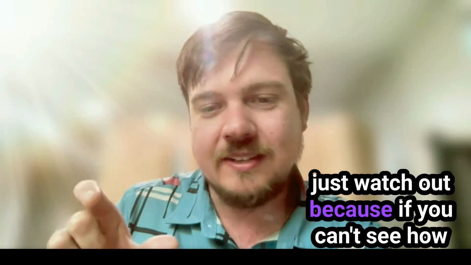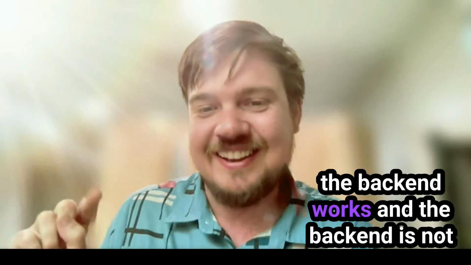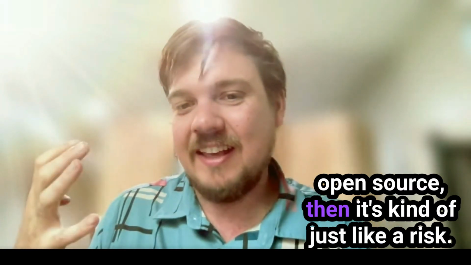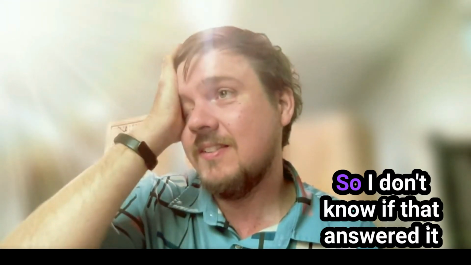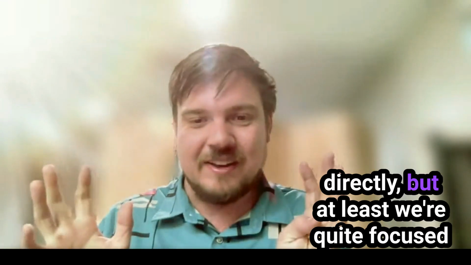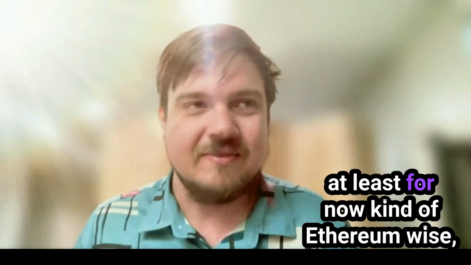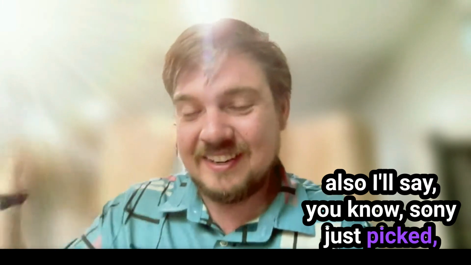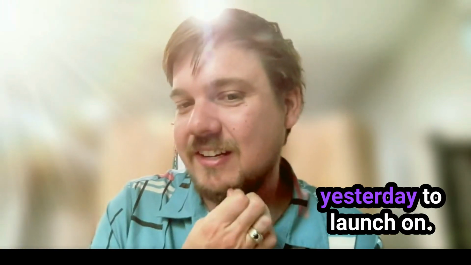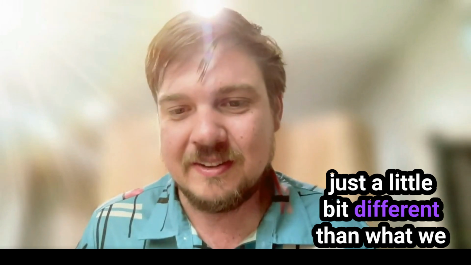Just watch out, because if you can't see how the backend works and the backend's not open source, then it's kind of a risk for your project. So I don't know if that answered it directly, but at least for now we're quite focused on Ethereum wide. Also, Sony just picked this Ethereum L2 chain yesterday to launch on. Anyways, no aspersions on Solana, just a little bit different than what we do.